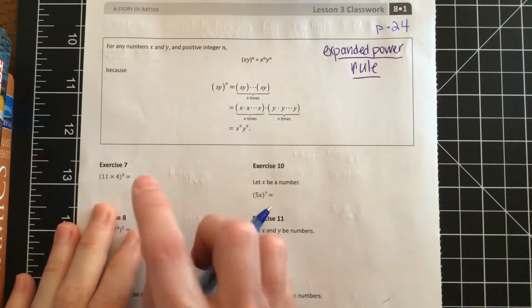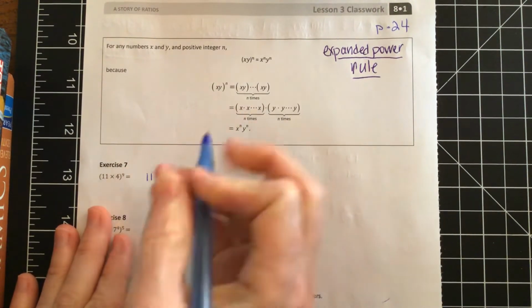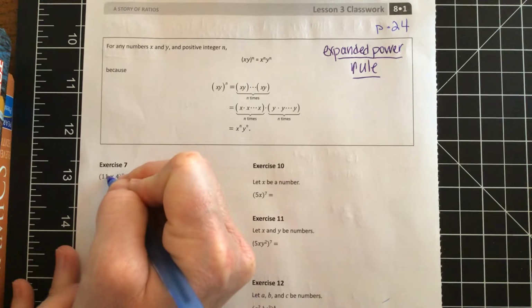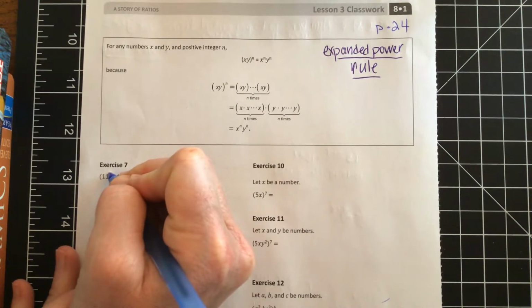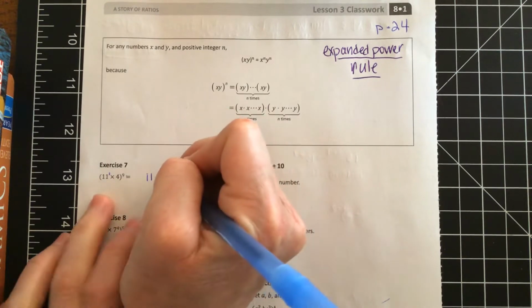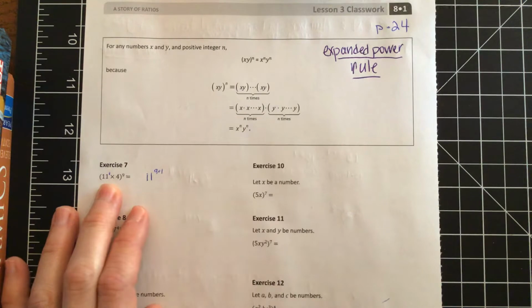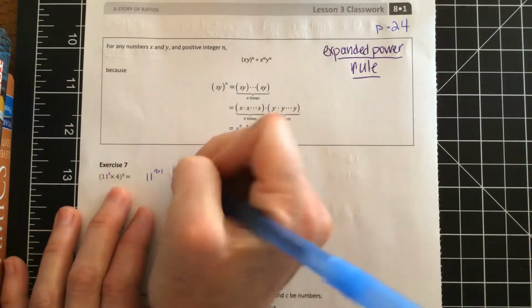But for exercise 7, so you have 11 raised to the 9th power, and if there was an exponent here, which there is, it's just a 1, 11 raised to the 1 power, you'd have 11 raised to the 9 times 1 power, right? 9 times 1.